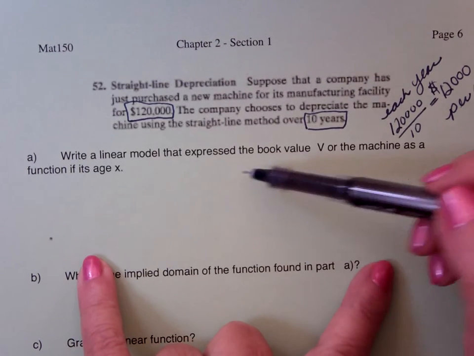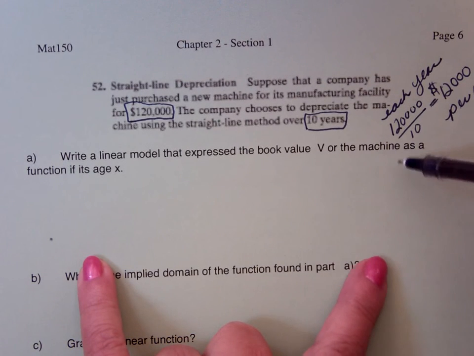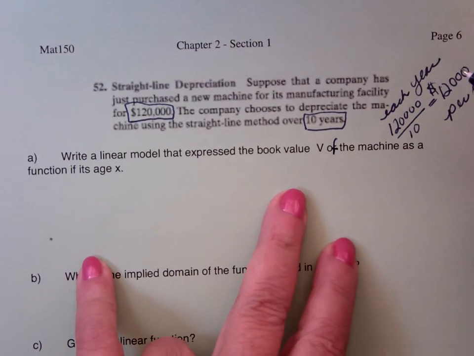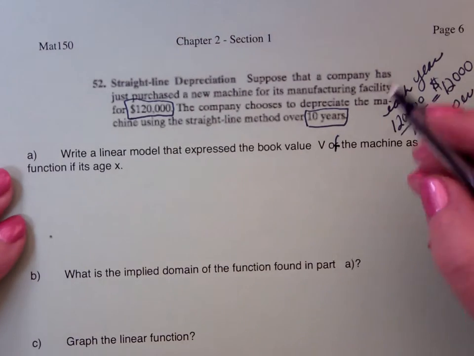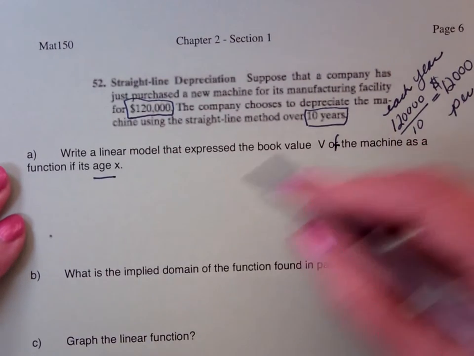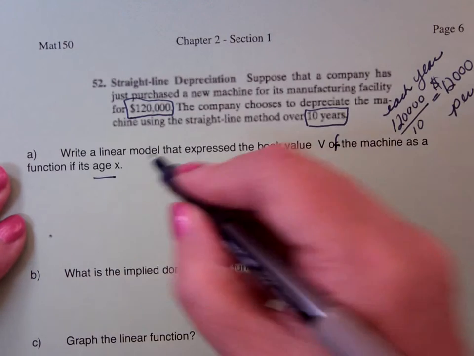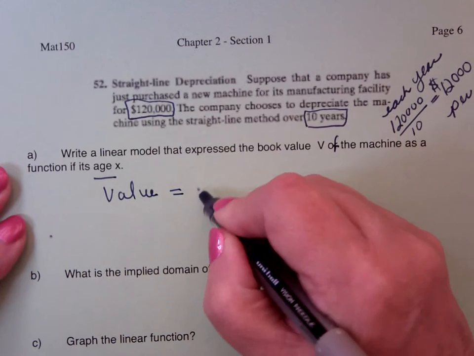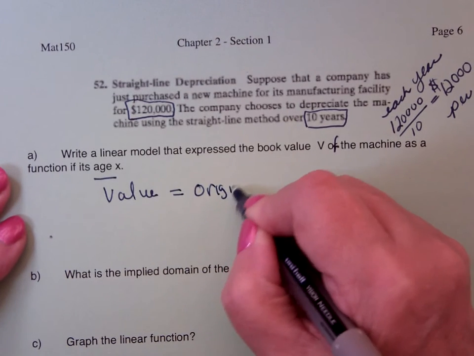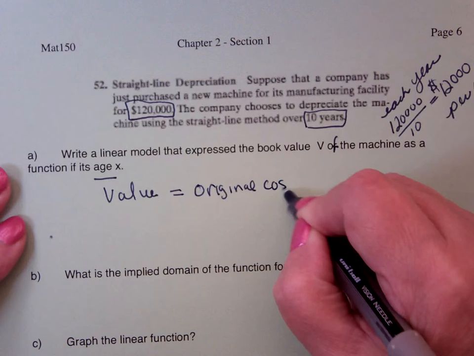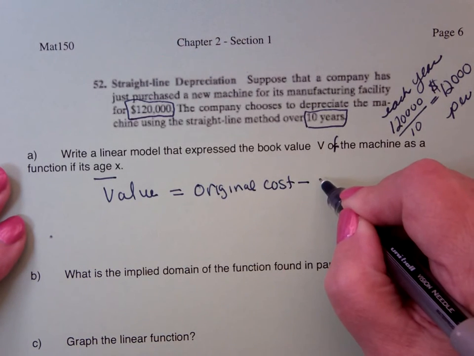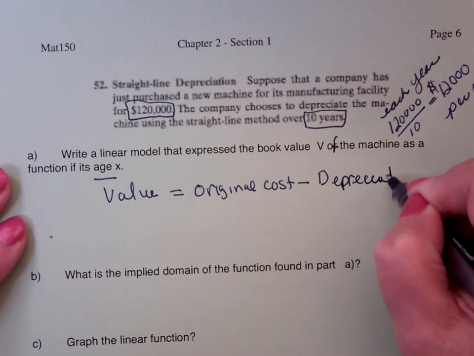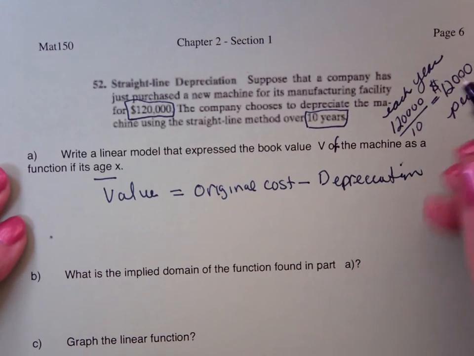And so it says write a linear model to express the book value V of the machine as a function of its age X. So V is going to be equal to, or the value of this machine is going to be equal to the original cost, subtract the depreciation each year.